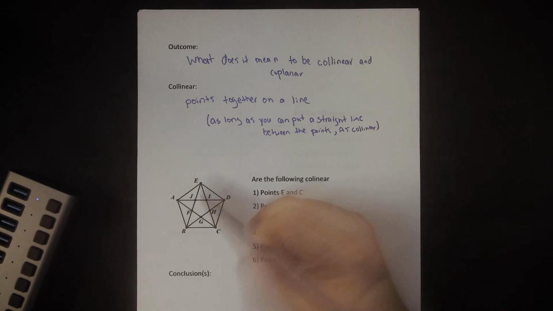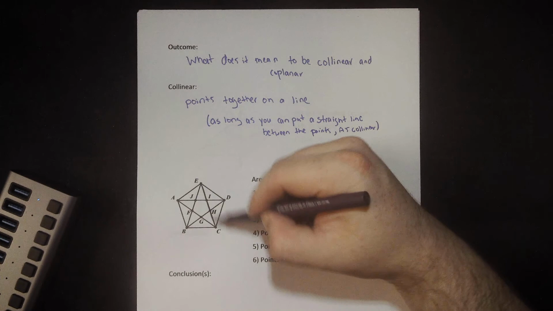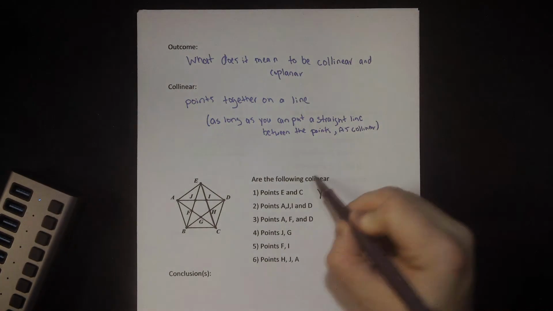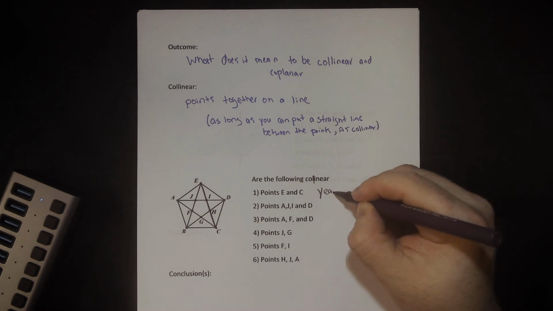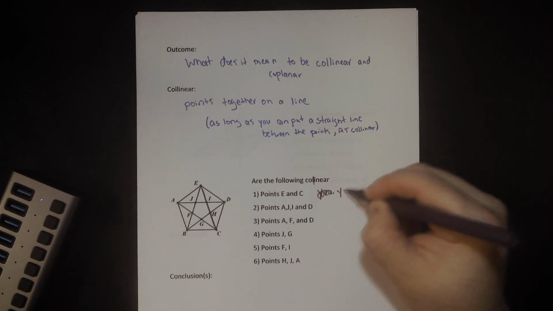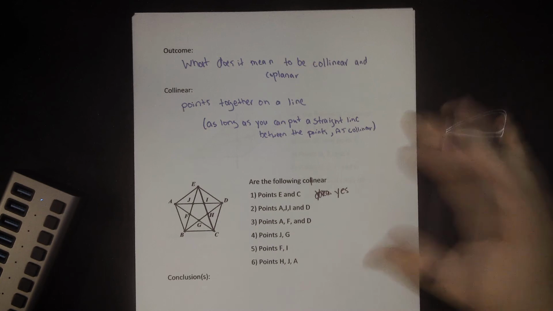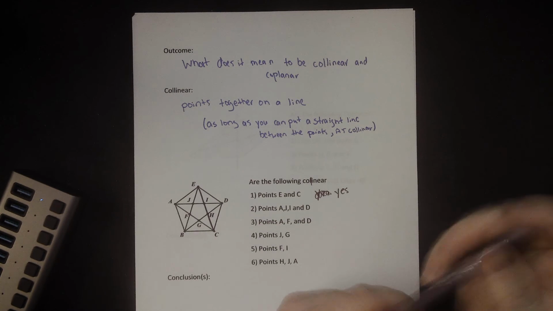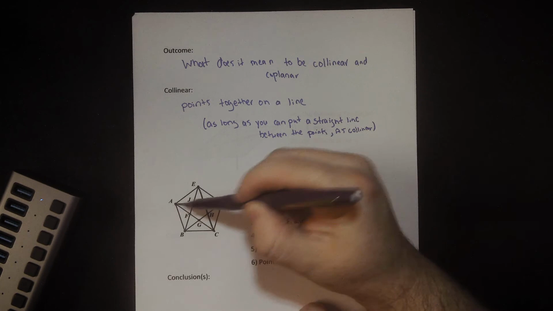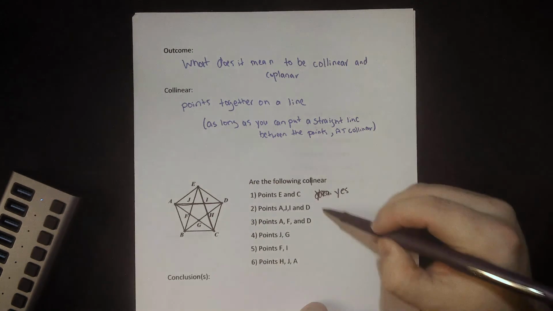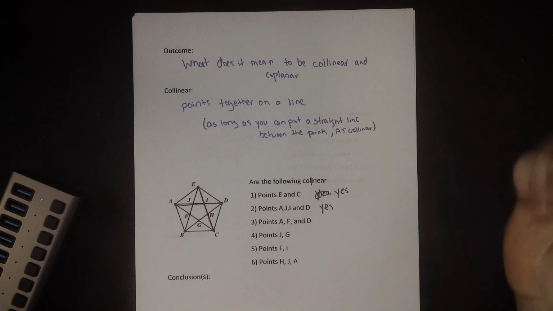Points E and C. Well, E and C already have a line through them, so that's definitely collinear. And ignore my bad spelling there. If you've been looking at my other videos, you'll know I'm not my math teacher. Sometimes I misspell things. AGID has a line through it as well, so that's a big old yes.